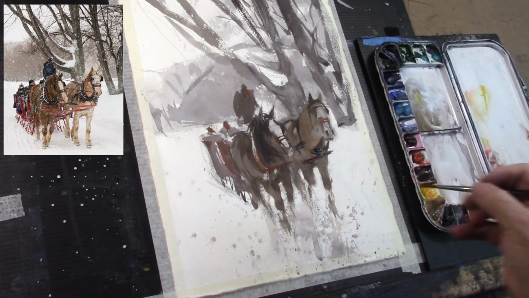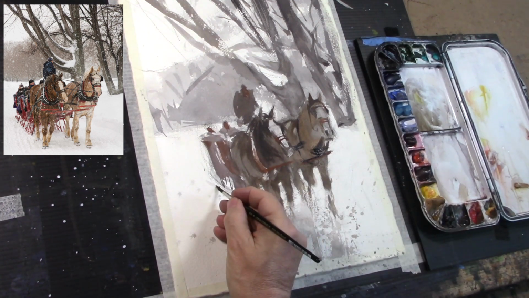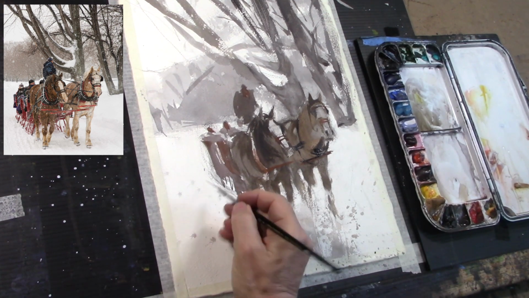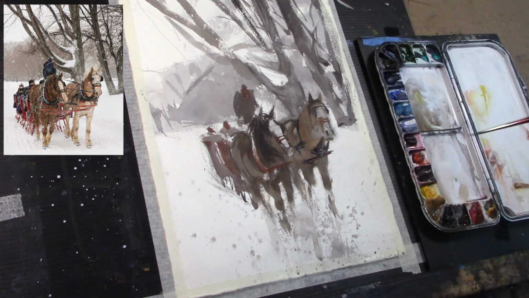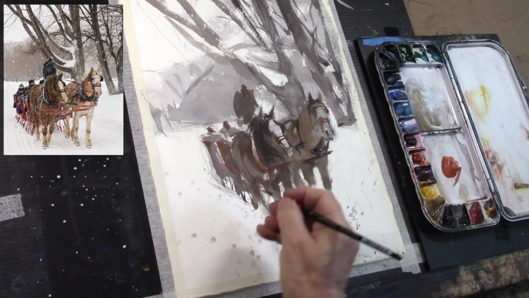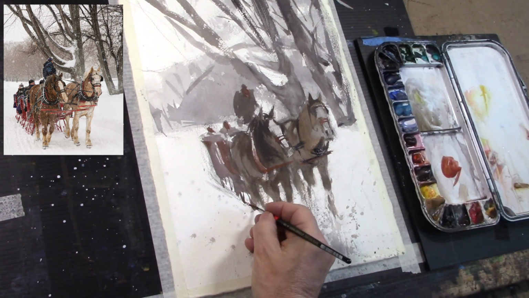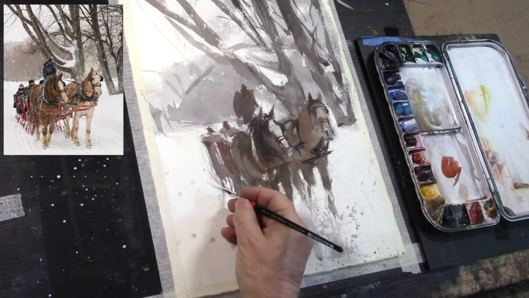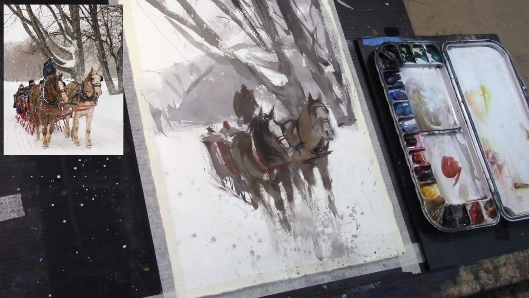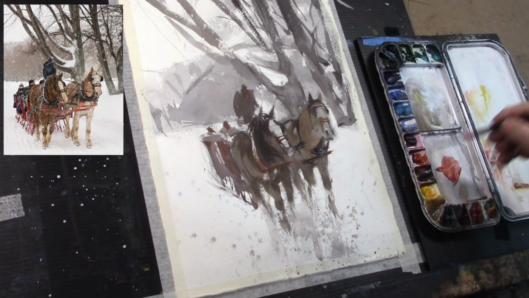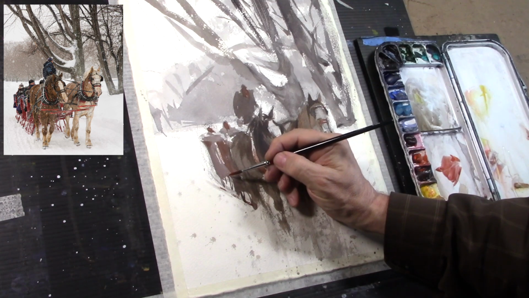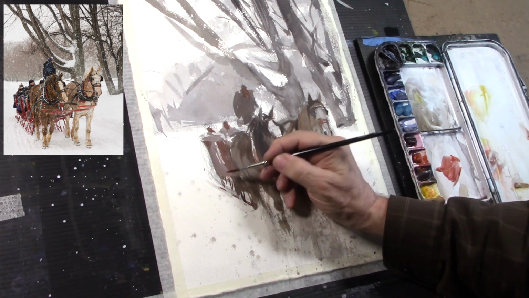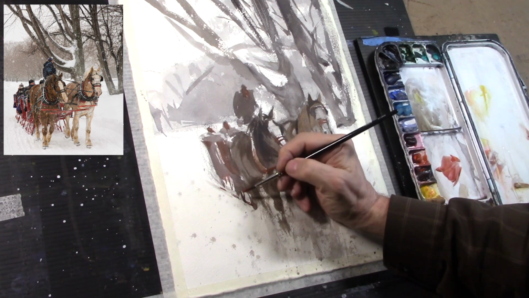I feel the angle is pretty good, perhaps a little bit flatter. Broken strokes.